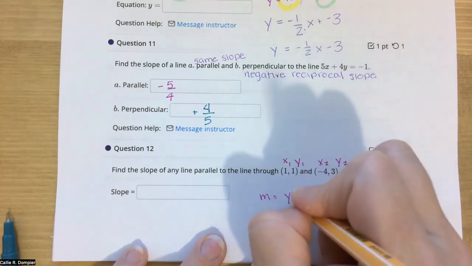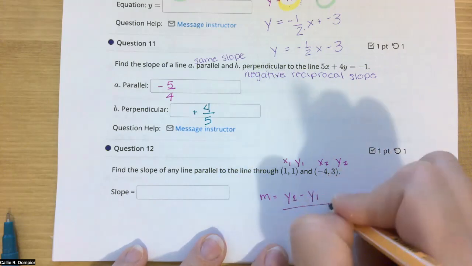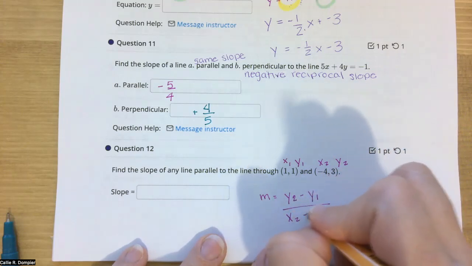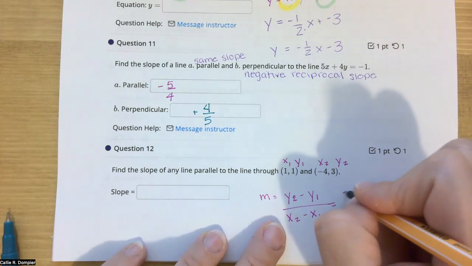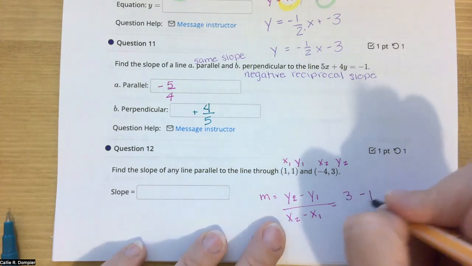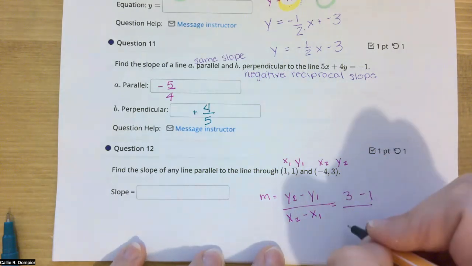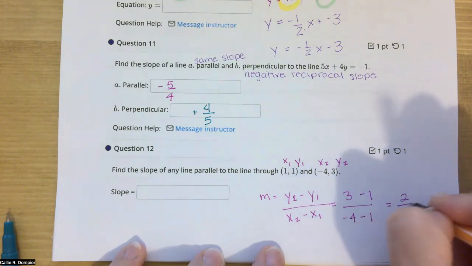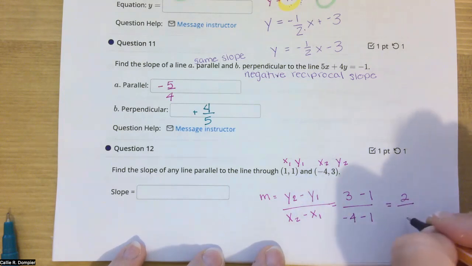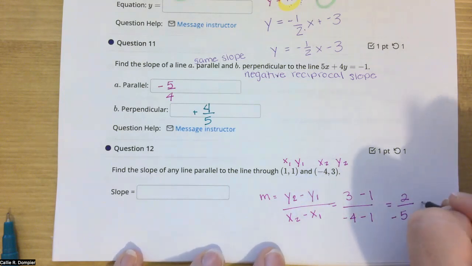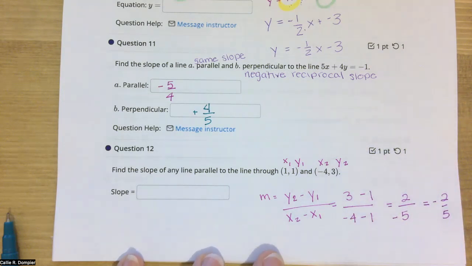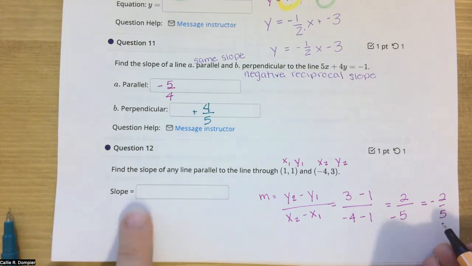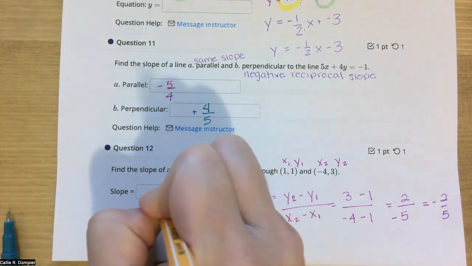Slope is y2 minus y1 divided by x2 minus x1. 3 minus 1 divided by -4 minus 1. 3 minus 1 is 2. -4 minus 1, you're combining negatives, so you're adding them, but it's still a bigger negative, -5. So that's -2/5 as my slope.